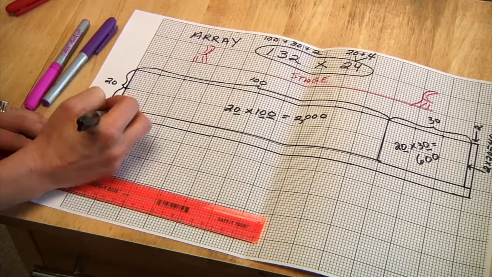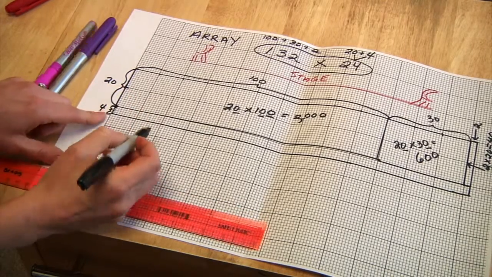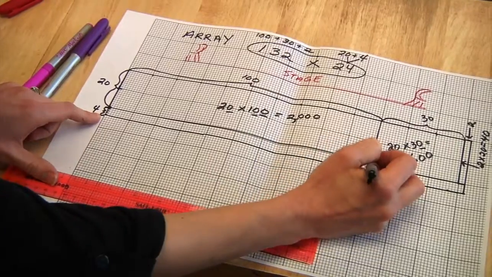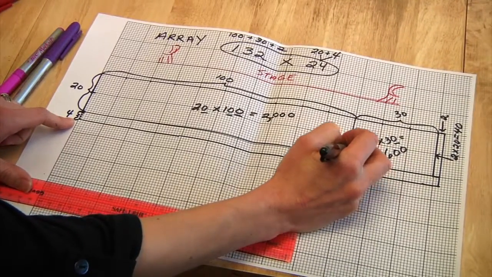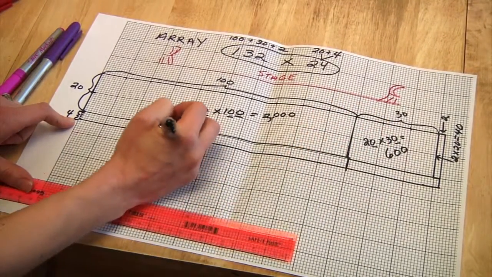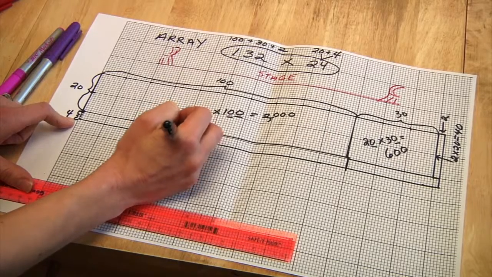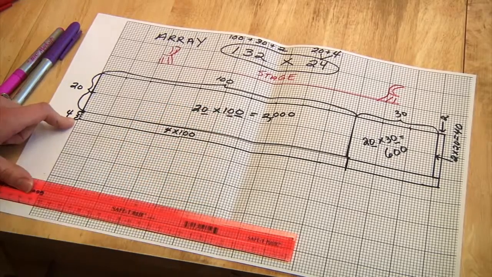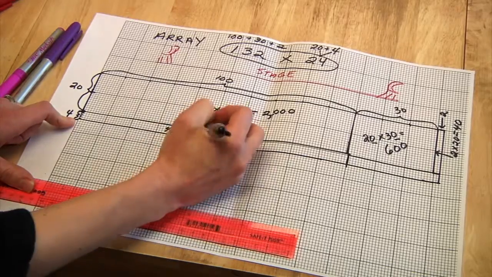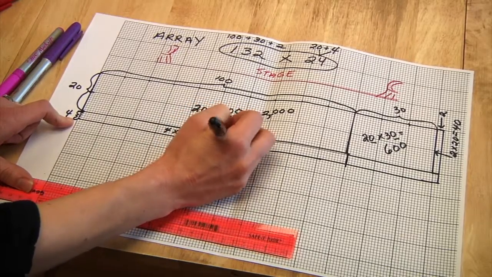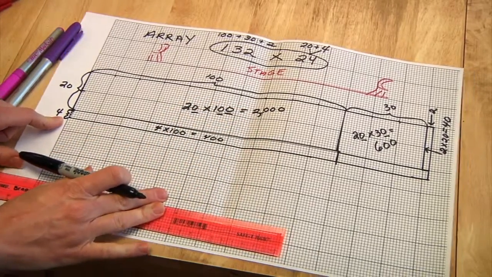So I'm marking that this is worth 4. And if we go all the way across to this point right here, which matches up here, we can see that this is 4 rows of 100. 4 rows of 100 is going to equal a total of 400 seats.